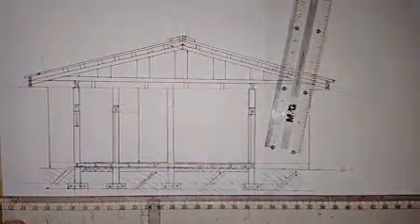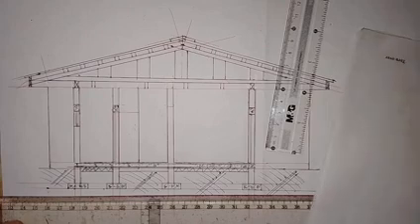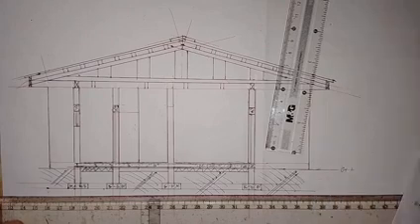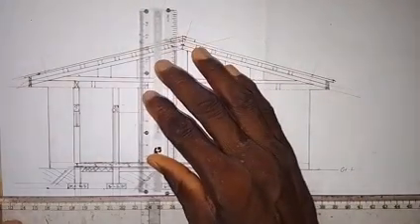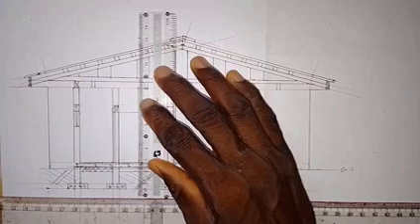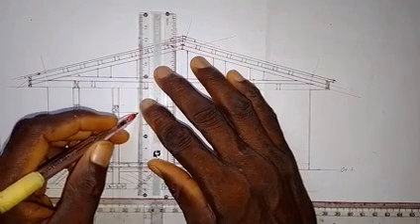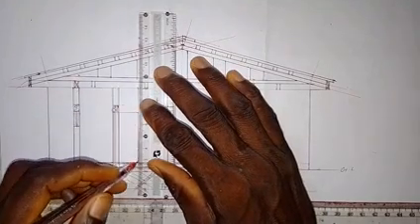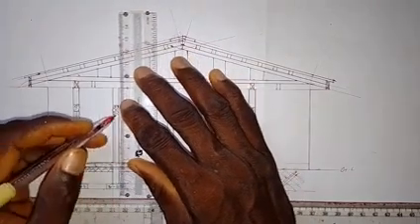So what type of door is D2? We have it to be a flush door. It is a flush door. So I'll just manage to put the frame here, and also put it here.